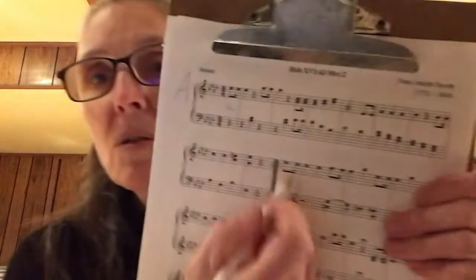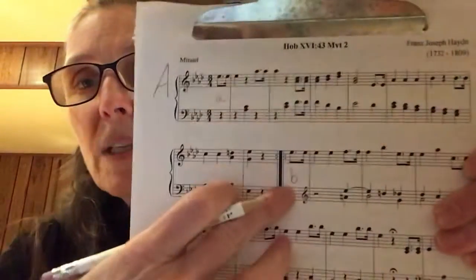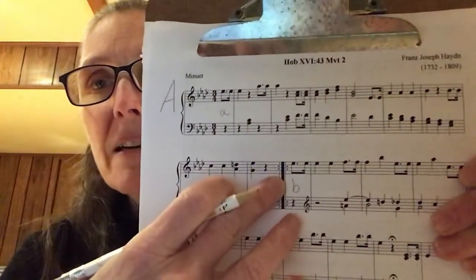Now, compound ternary means that there's form within form. So we have to get out the pencil again and say our minuet itself. We are just going to assess the first 4 lines here. And we need to put, it says small letters. So that means that we do a little A here. And we do a little B after the repeat sign.